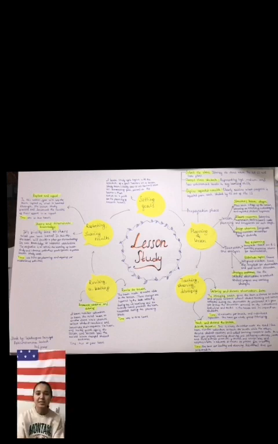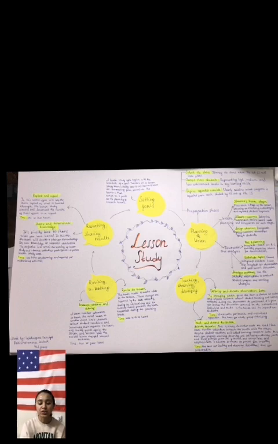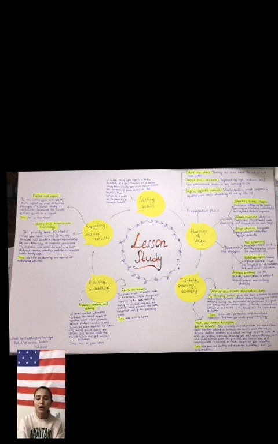So the next phase is revising and reteaching. In this phase, a team member volunteers to teach the revised lesson to another class, while observers collect student reactions and document their responses. The team and invited guests debrief the lesson and discuss how the revised lesson changed student outcomes. The time allocated for this is 2 to 4 hours.